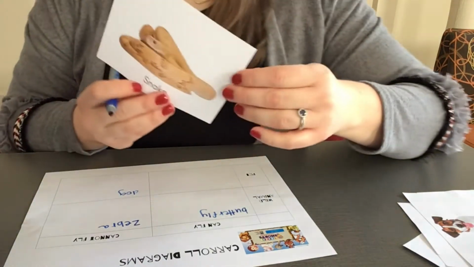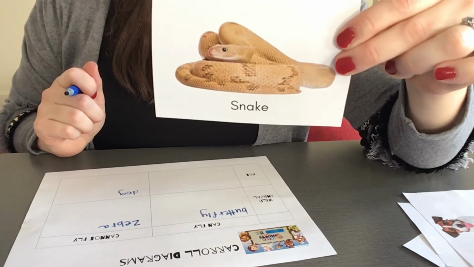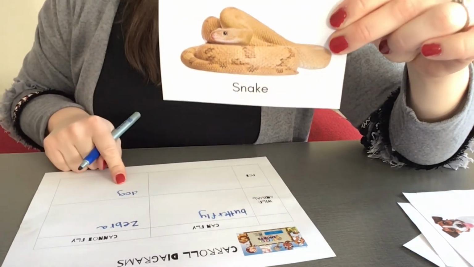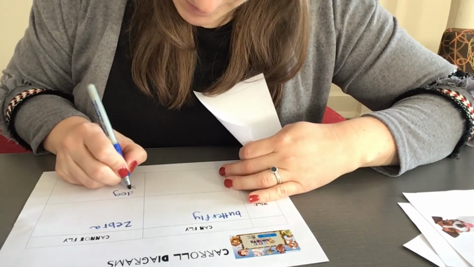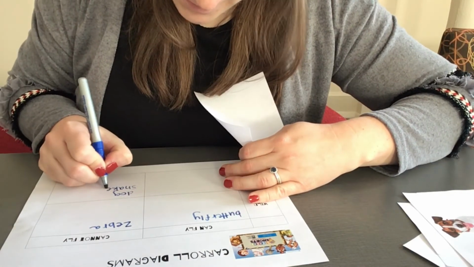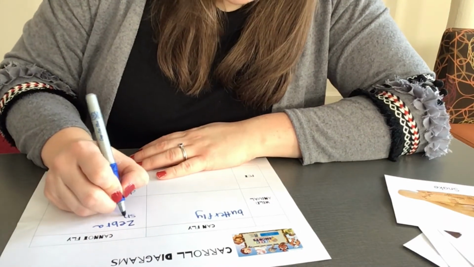Okay, now we have a snake. You could have a pet snake, so we'll put it under the pets. Do snakes fly? No, they don't. I suppose a snake could also be a wild animal, so I'm going to write it up here.